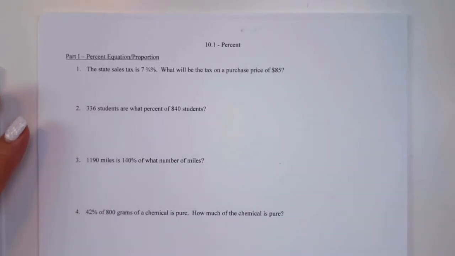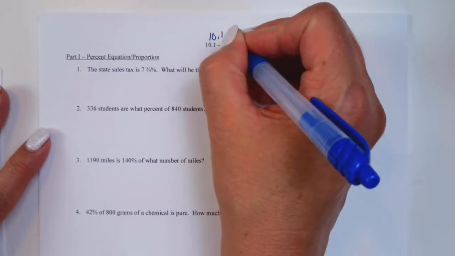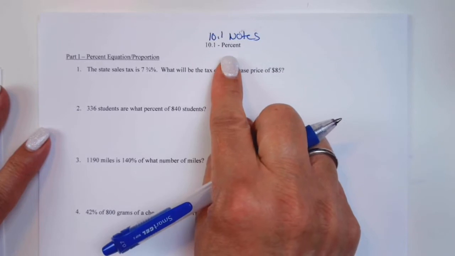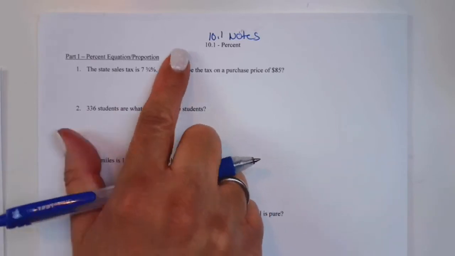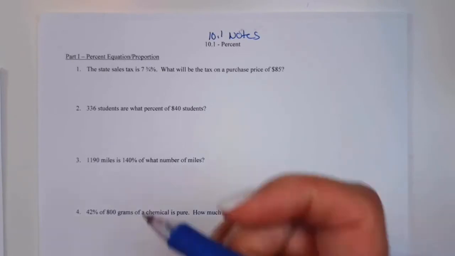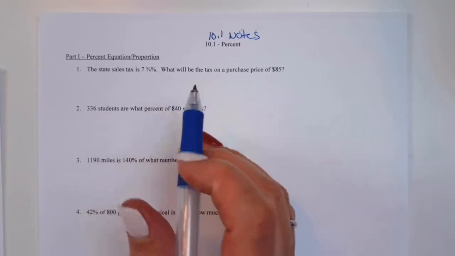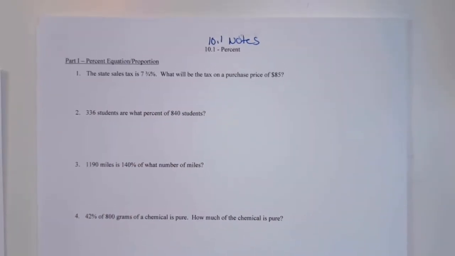Hello. So this lesson is 10.1 notes, and we're going to look at percents. Number one, part one is percent equations and proportion. So we're going to look at proportion a little bit as well.